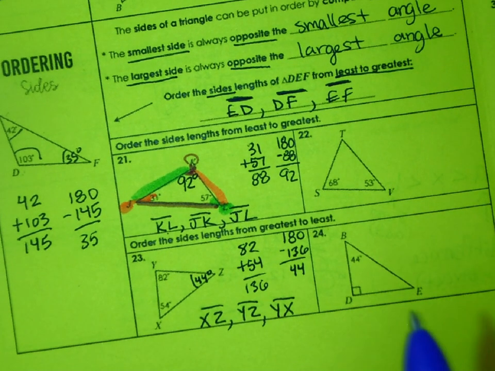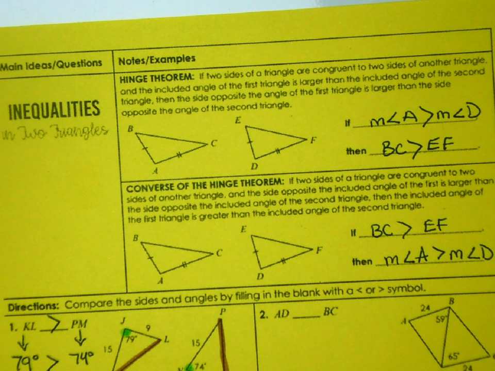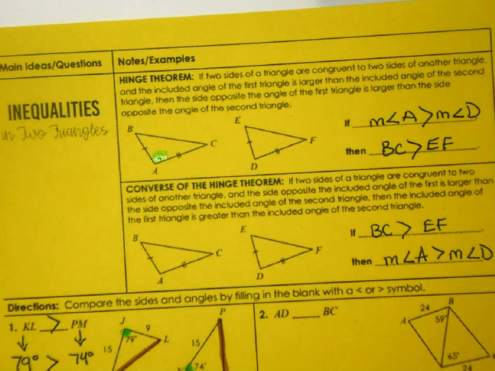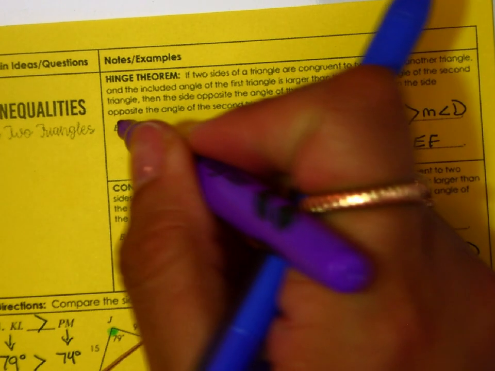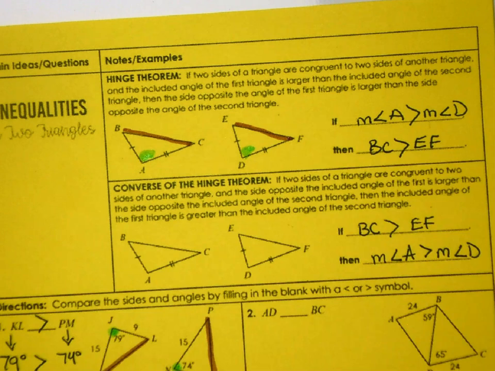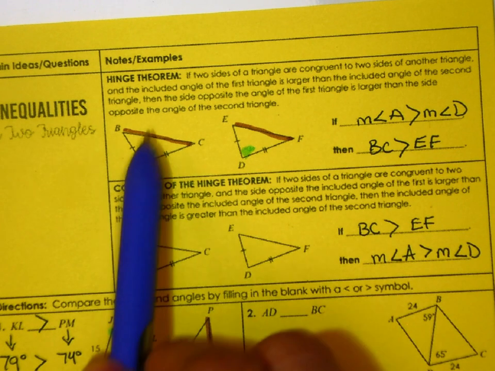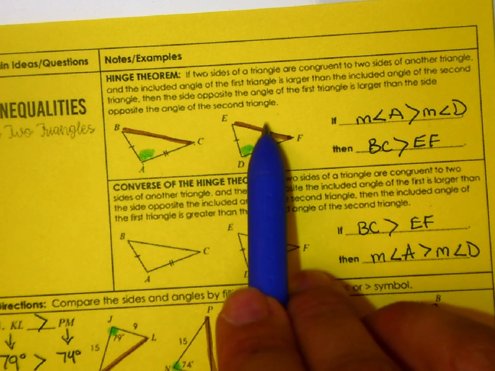All right, so that's how you will order these side lengths. The last part of the notes was understanding how to use inequalities to compare two triangles. The rules state that if you have an angle that is greater than the corresponding angle, that must mean the side length across from that angle corresponds the same way. So this one was the biggest. That means this is the longest side. So this is greater than that, just like this side length is greater than that side length.